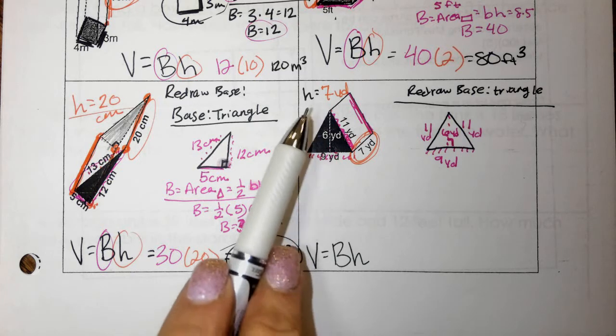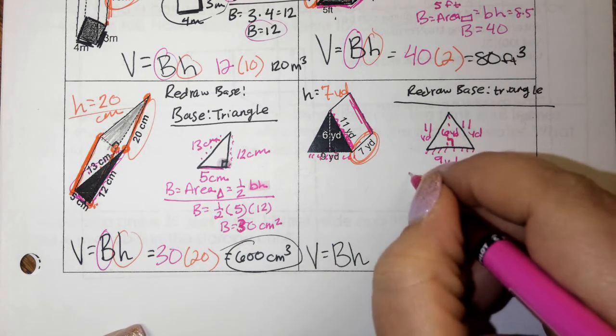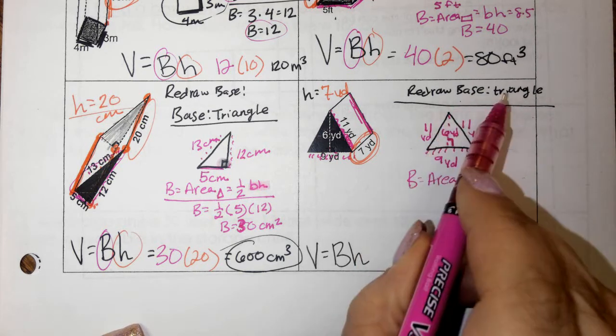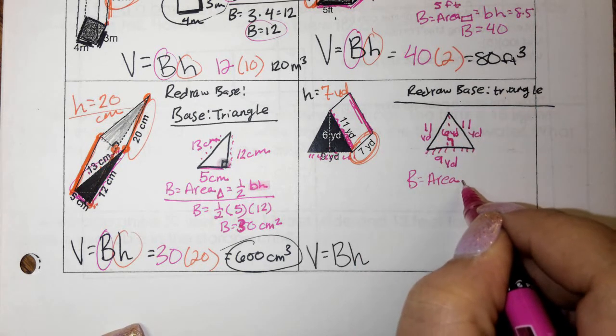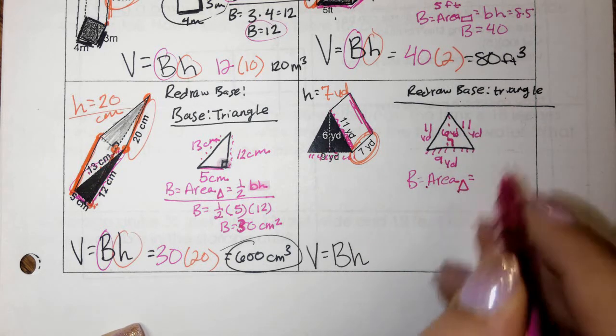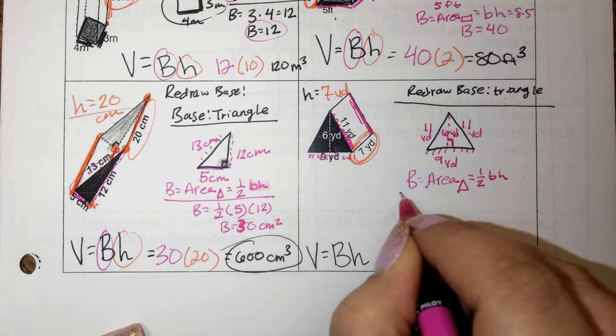I now know what the height of the prism is. I still have to find the area of the base. Capital B stands for the area of the base. Well, this base is a triangle, so I need to find the area of a triangle. The formula for area of a triangle is 1/2 base times height.